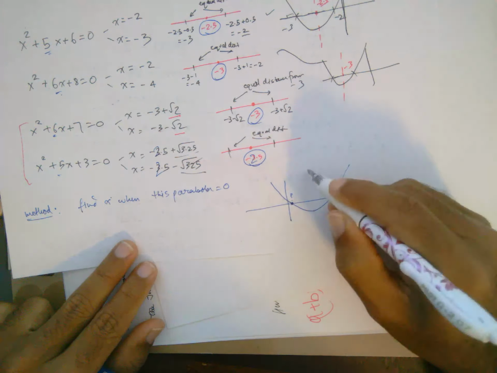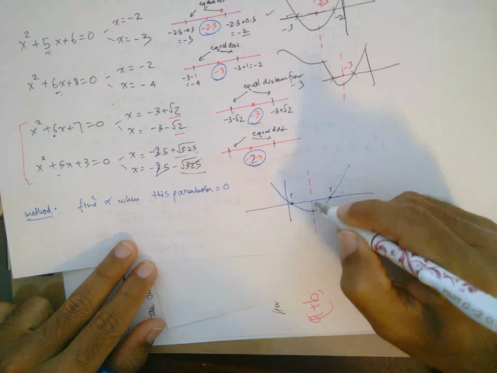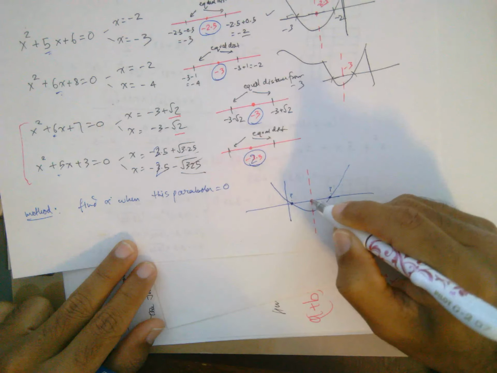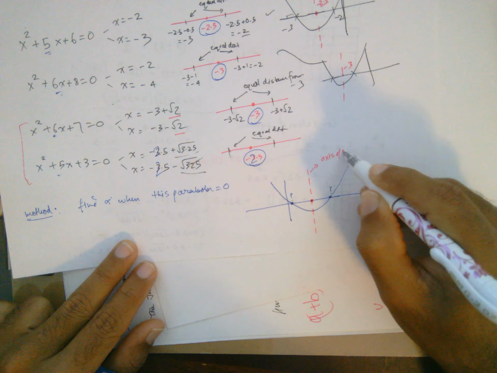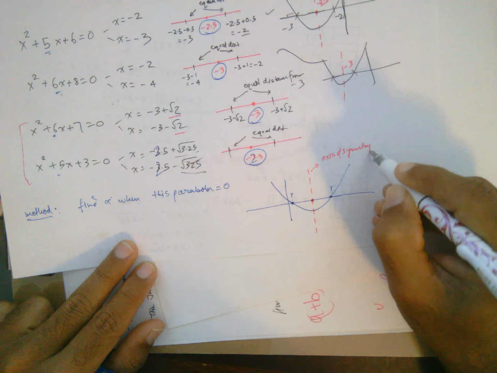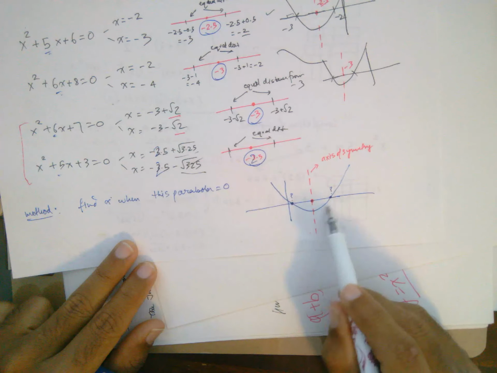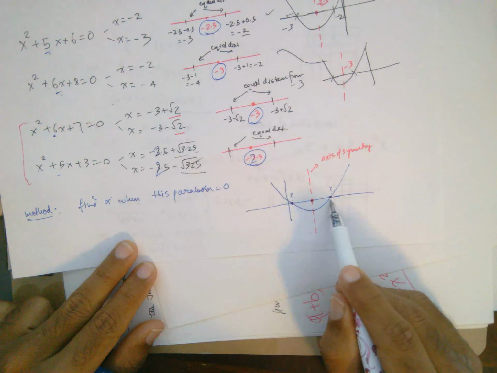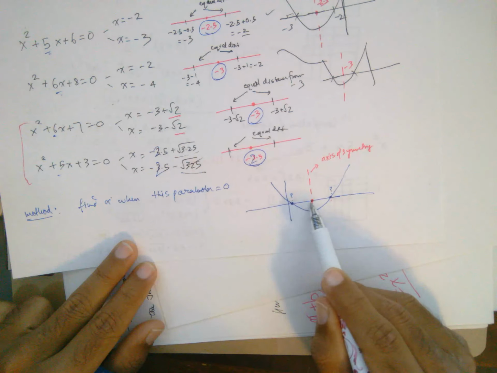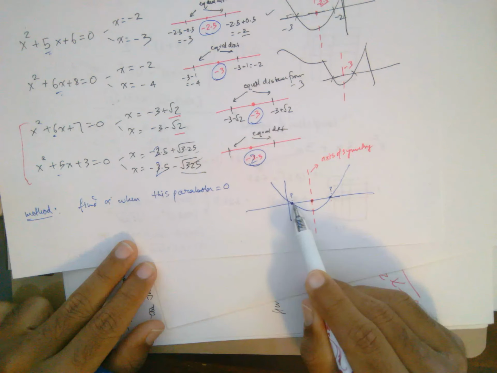But from our observation, if I can find this value, let's call this the axis of symmetry, then this is just going to be this value plus a number, and this is going to be this value minus this number.